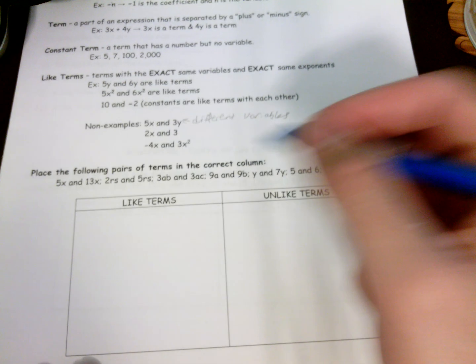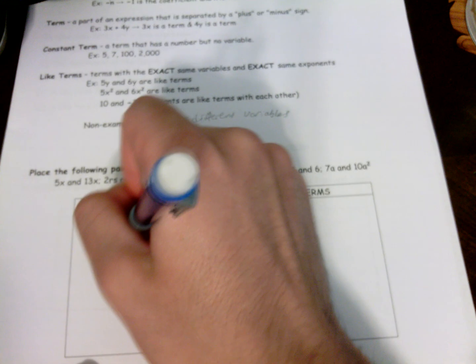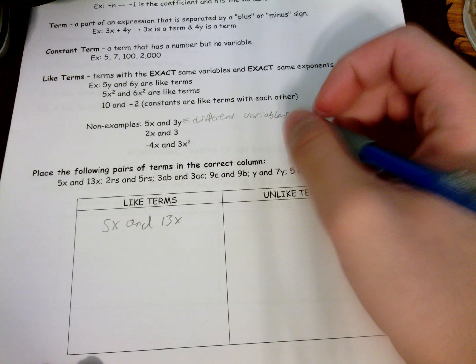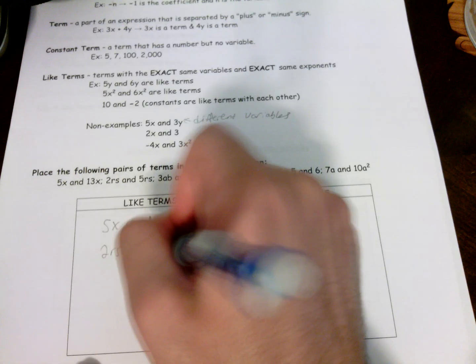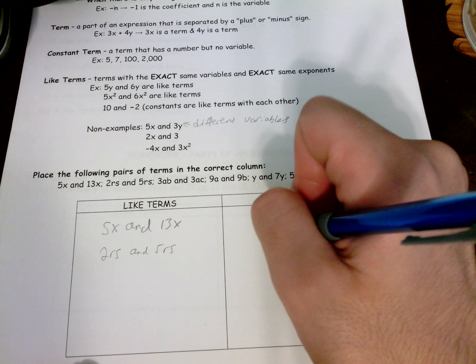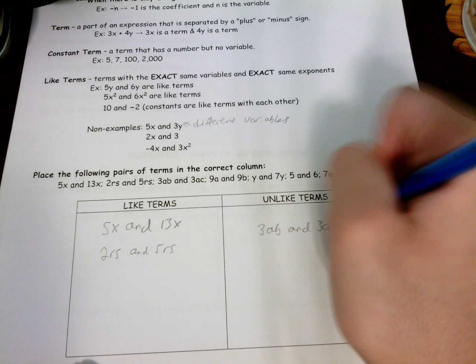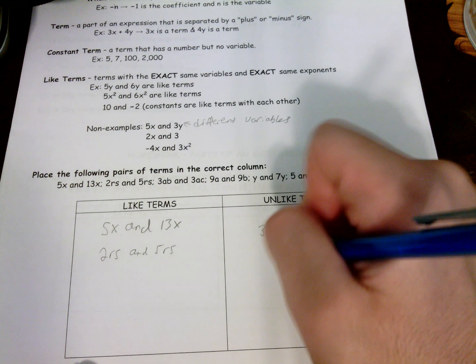All right. So here we want to place the following pairs of terms in the correct column. Like terms or unlike terms. So I have 5x and 13x. Those are like terms. The reason is because they have the same variable. Same exponent. 2rs, 5rs. Those are like terms. They have the same variables. 3ab and 3ac. Those are not like terms. They have different variables. This has a b, this has a c. Those are not like terms. 9a, 9b, not like terms.